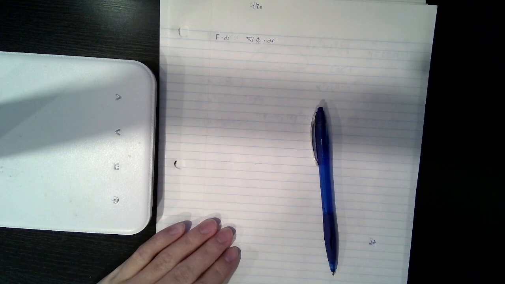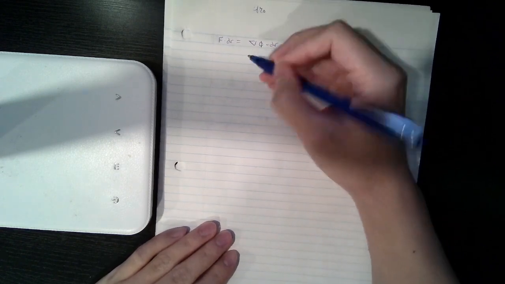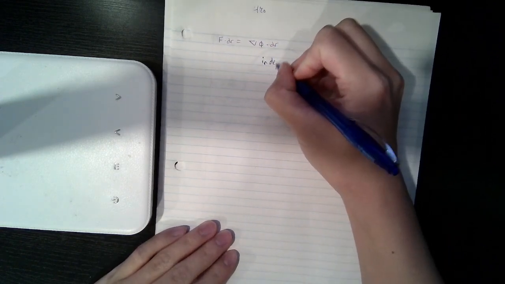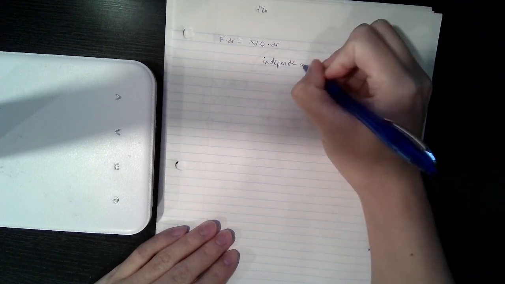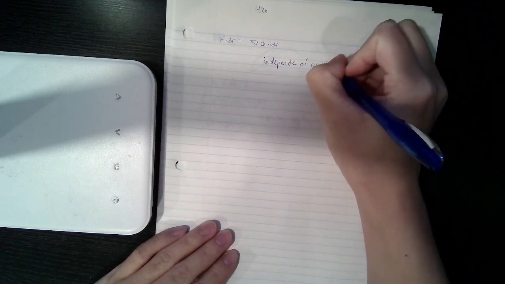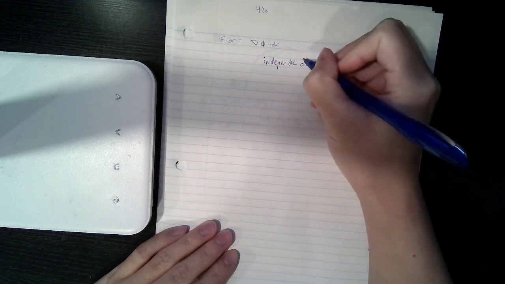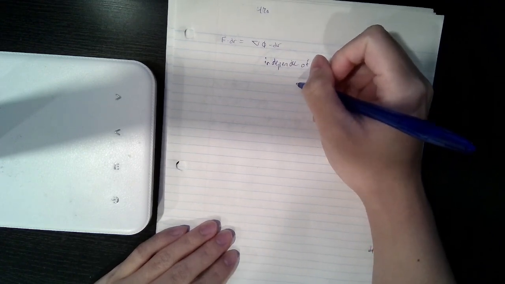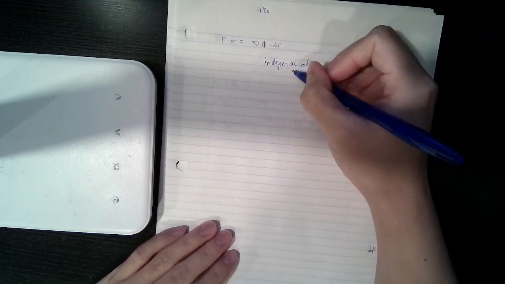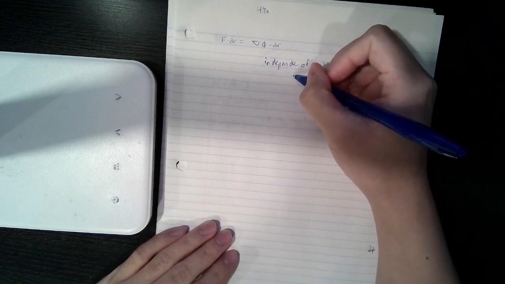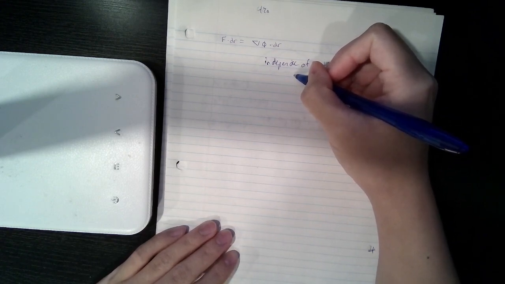Okay, 9.9. Or just the topic of path independence. Okay, after I finished screaming before I went to bed, and then I woke up. And now we can get to work.